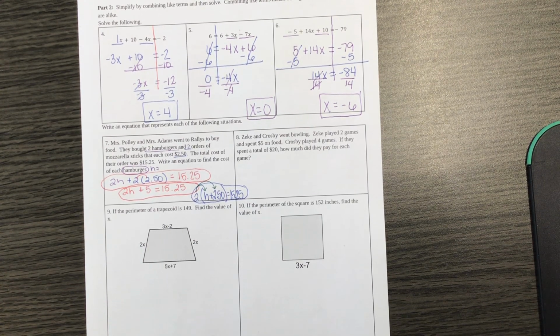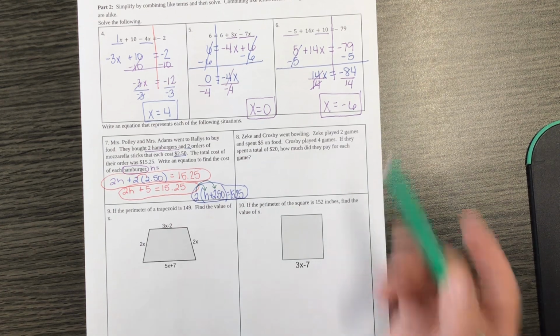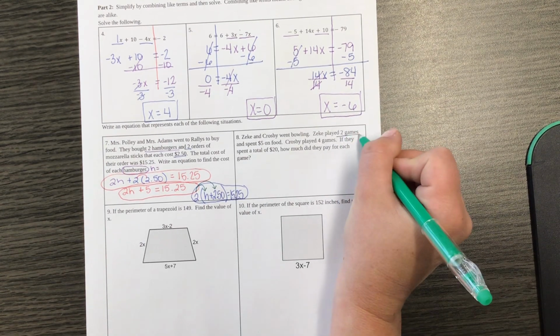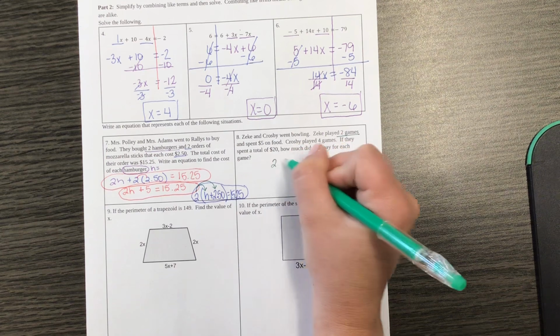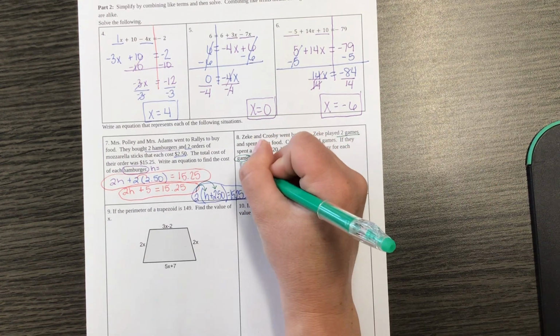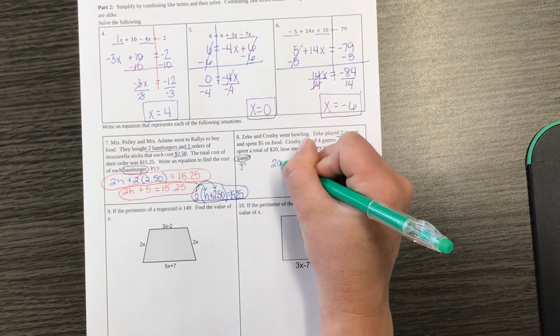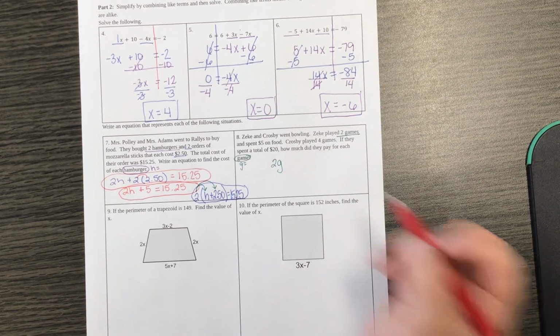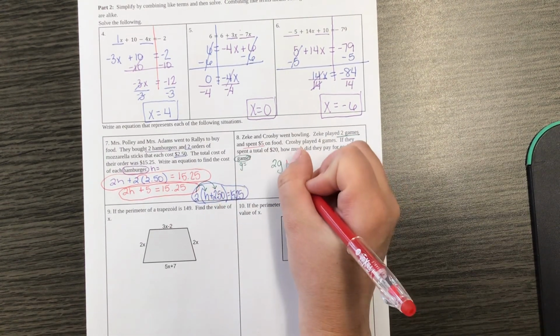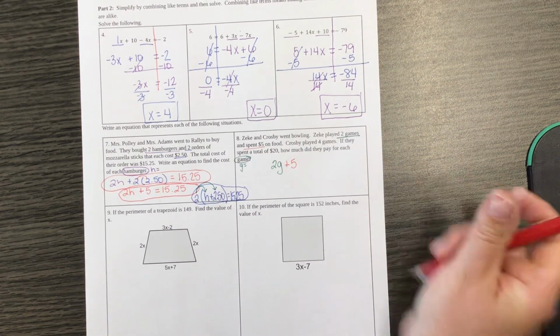It says that Zeke and Crosby went bowling. Zeke played 2 games and spent $5 on food. Crosby played 4 games. They spent a total of $20. How much did they pay for each game? So let's start with Zeke. Zeke played 2 games. So I'm going to use G for games because that's what we're trying to find. So 2 games. Then he went and bought some food. He's going to spend an additional $5 on food.